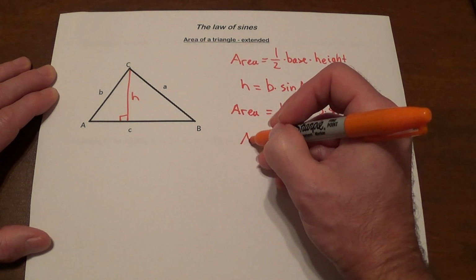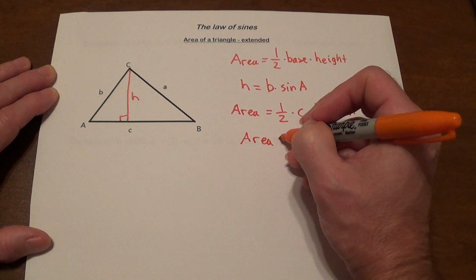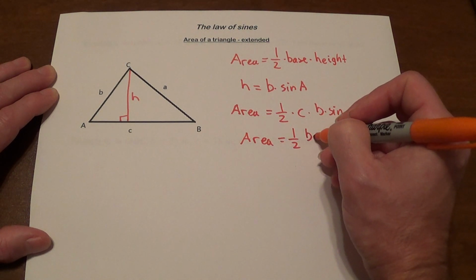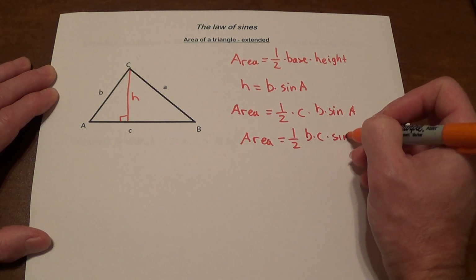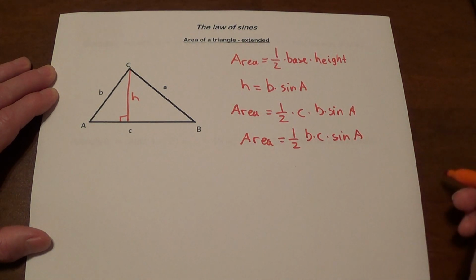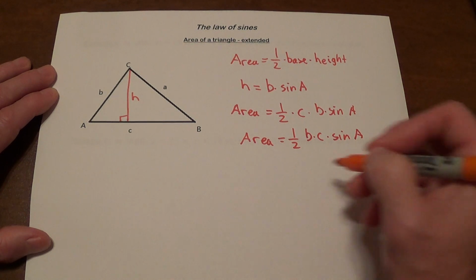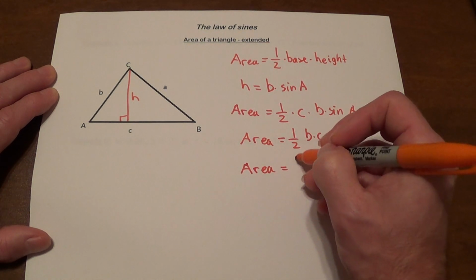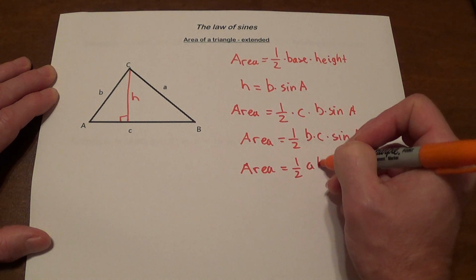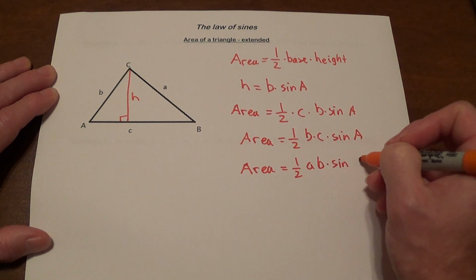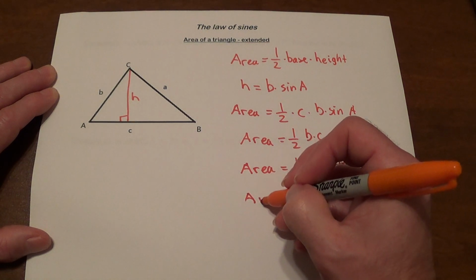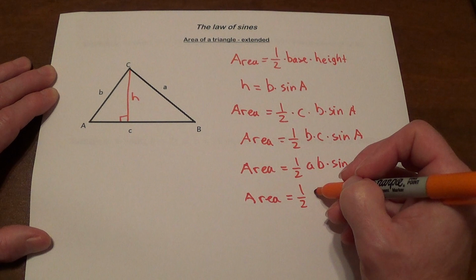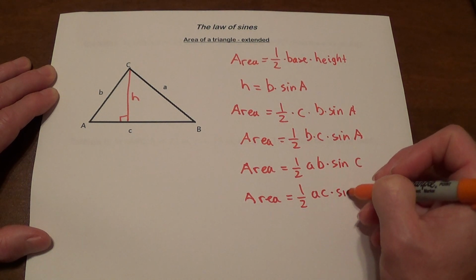So we get the formula that the area of any triangle can be found as 1/2 times the product of two sides, B times C, times, this is actually the angle between them. We call this the included angle. In a similar fashion, you can write that the area is going to be 1/2 AB times sine C, or the area can be found as 1/2 times AC times sine B.